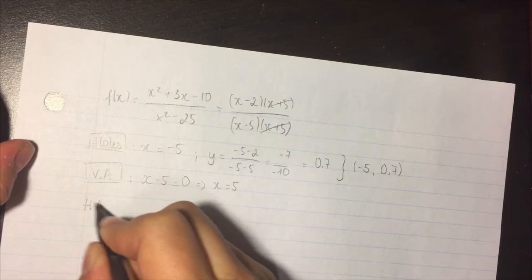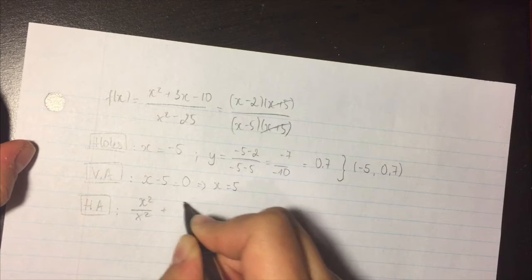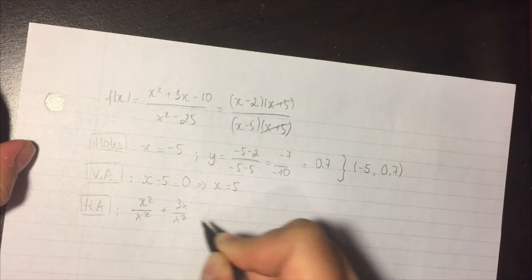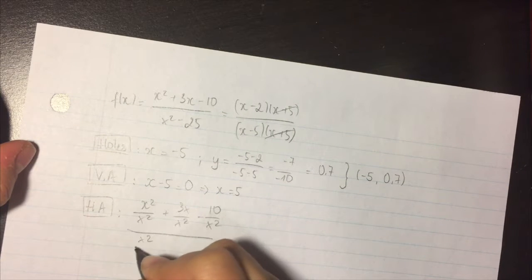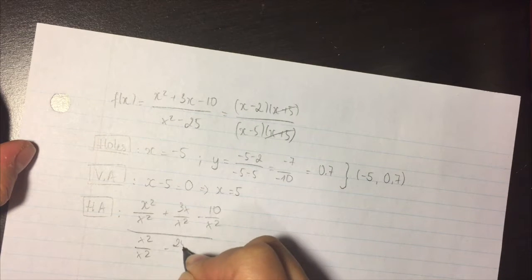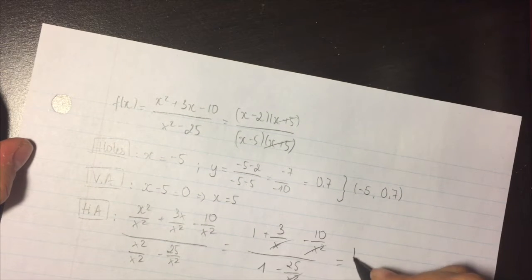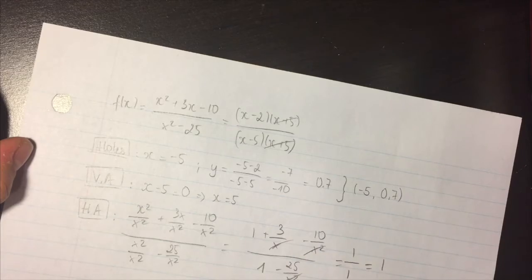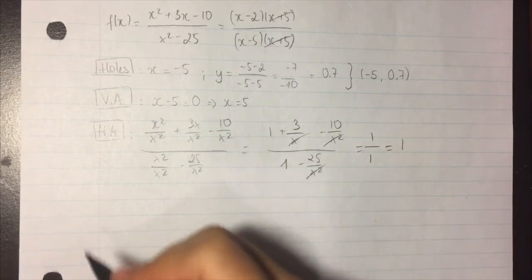And to find the horizontal asymptote, we would divide all of the terms in our equation by the highest power of x, which is x squared in this case. And after simplifying and setting x to infinity, we got our horizontal asymptote at y equals 1.